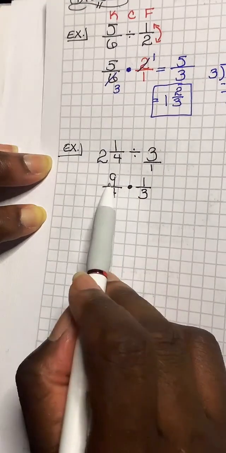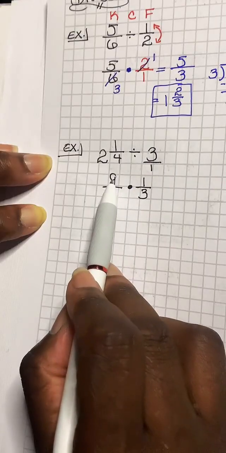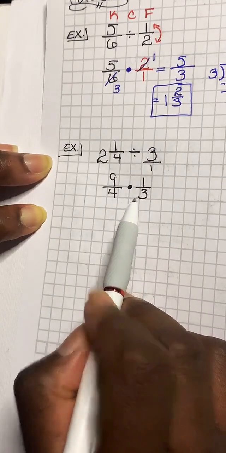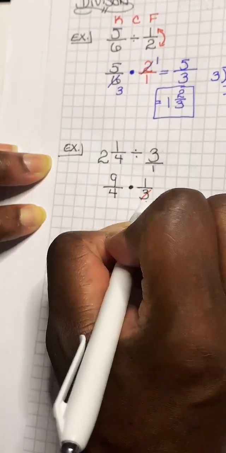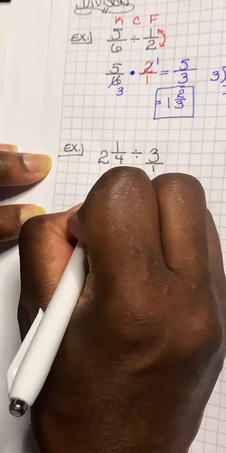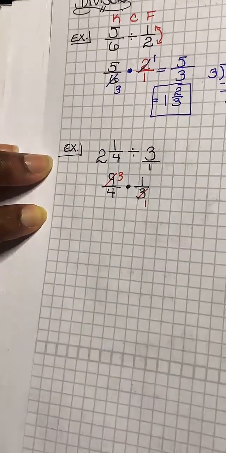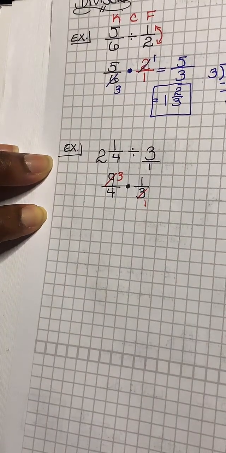So now you notice here, we can cross simplify. 9 and 3 both have 3 in common. 3 divided by 3 gives me 1. 9 divided by 3 gives me 3. Then we can just go straight across.